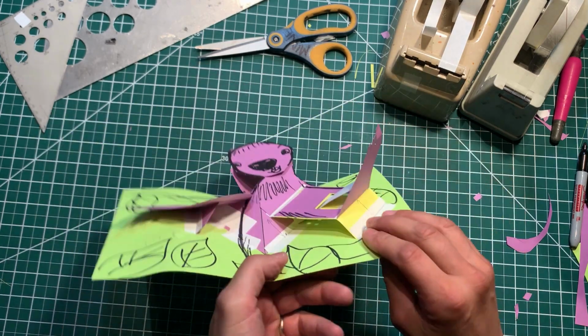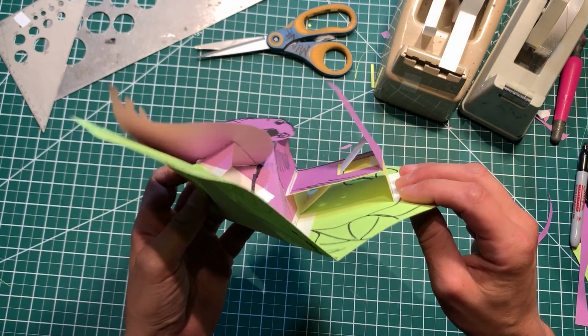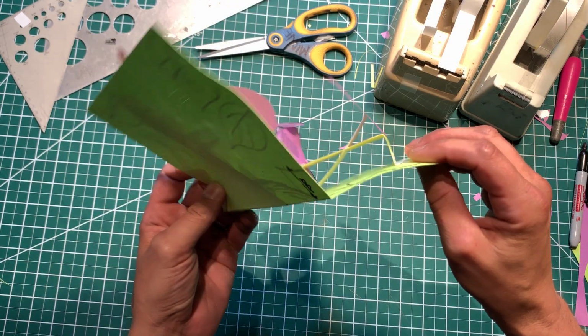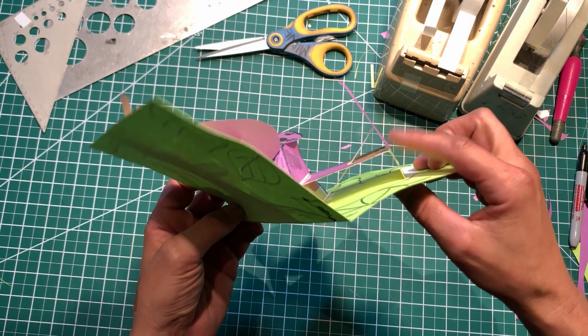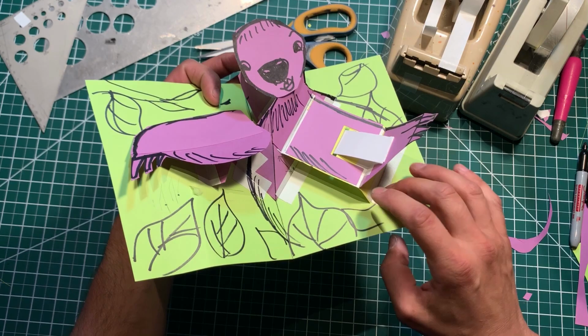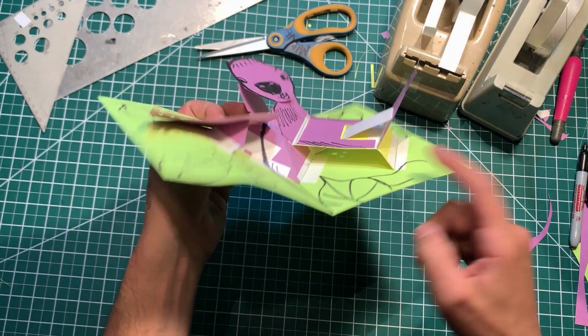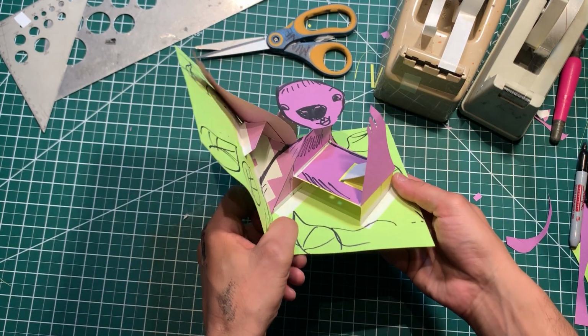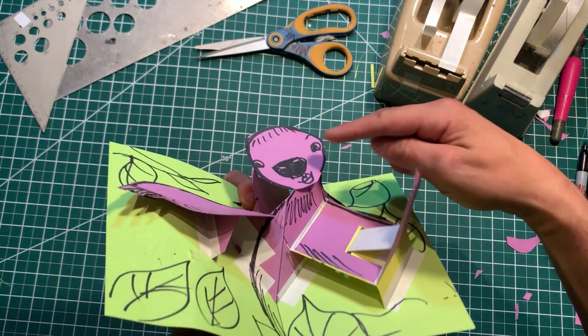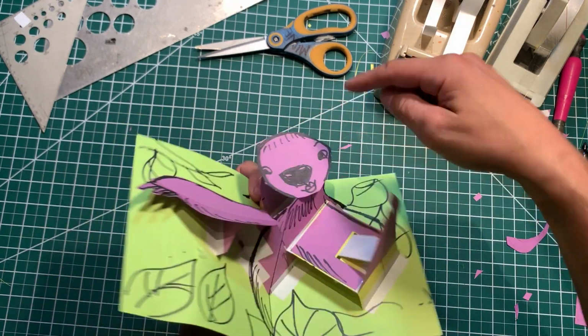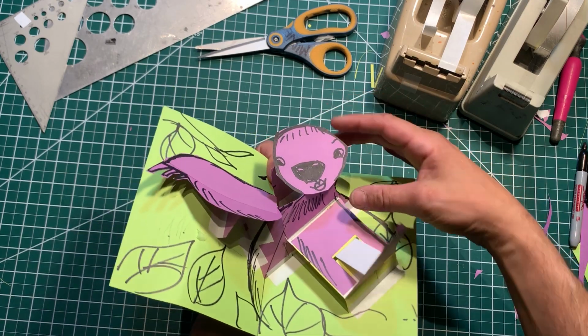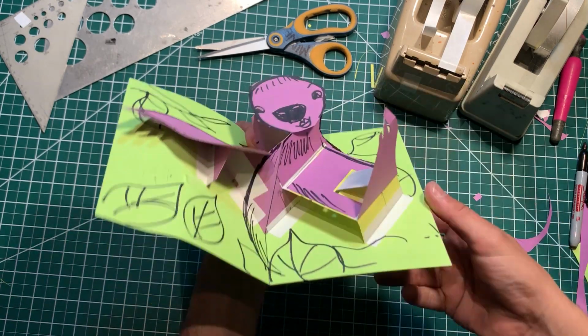So where is my reverse layer? There it is, working on that arm and that elbow. See right there? So there's my reverse layer. And it actually lays on top of this. This is sort of a one-sided V-fold riser on this side for the head.